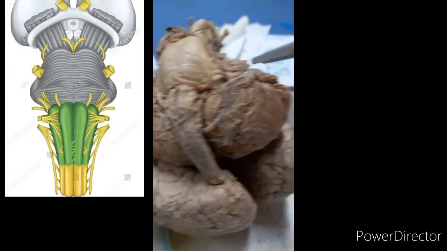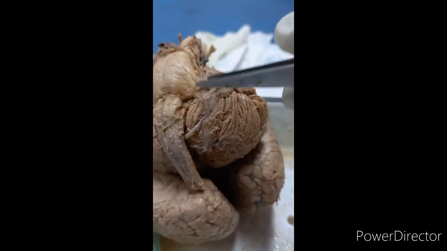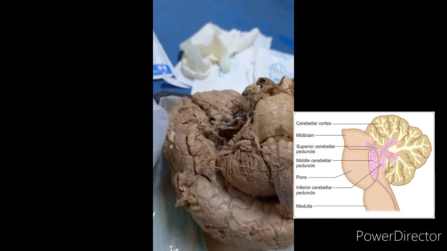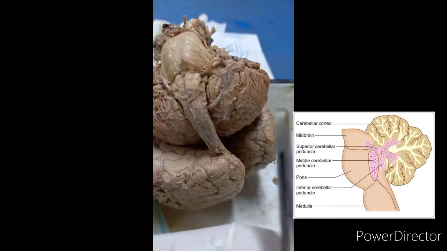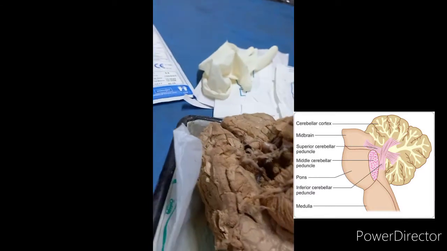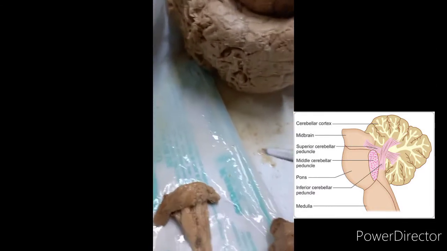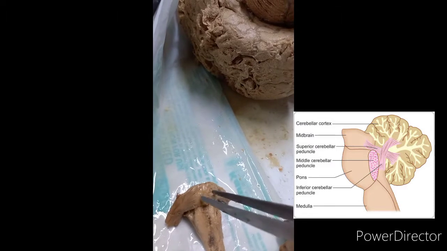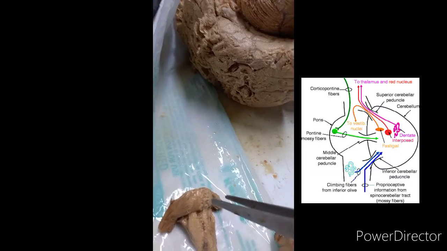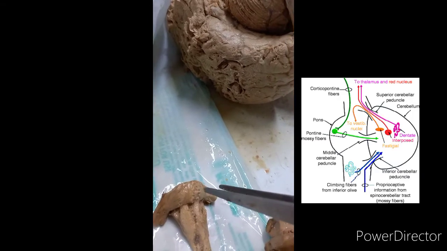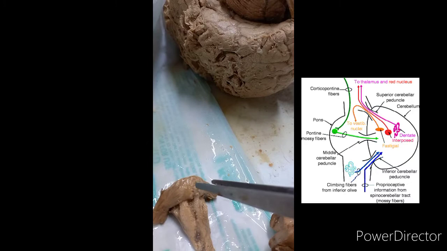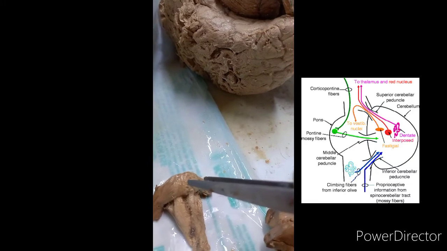So this is the position of the middle cerebellar peduncle. From this specimen we can appreciate that this is the ventral aspect of the pons, and this is the middle cerebellar peduncle that connects the cerebellum with the pons, and through which the corticopontine and corticocerebellar fibers traverse.